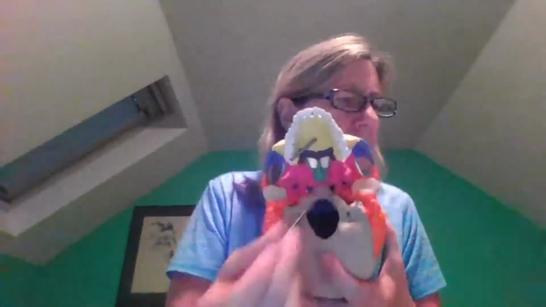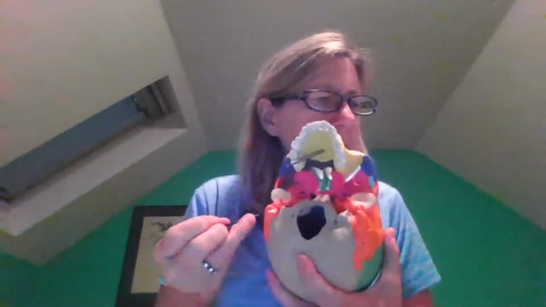On the sphenoid bone, let's look at the sphenoid bone. Let's see, give me the other skull here. The sphenoid bone is this reddish pink colored bone here. Well, we're going to have to look at it from another view. Let's take it from this view instead. So now we're going to look at the superior view of the skull. So here's your skull, and we're looking down into it. Before we were looking up underneath, now we're looking down into it.